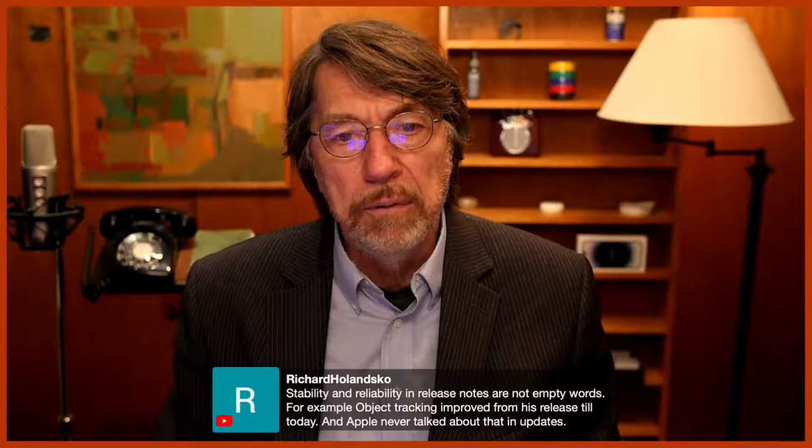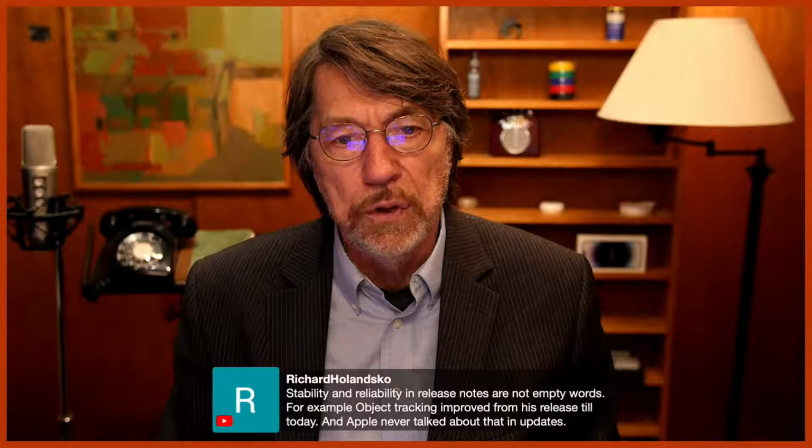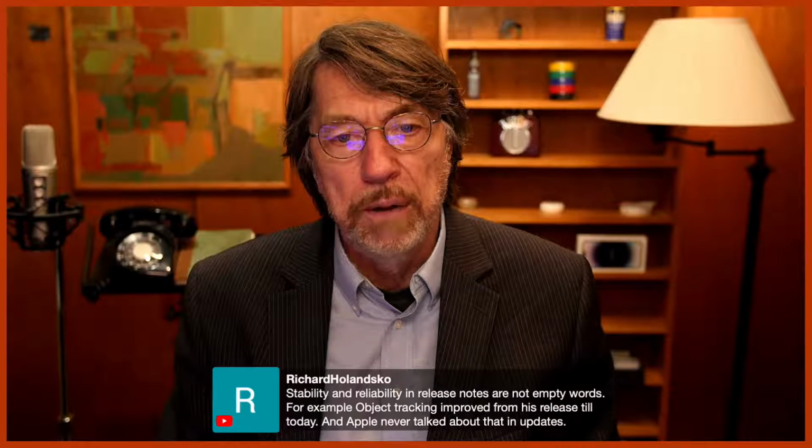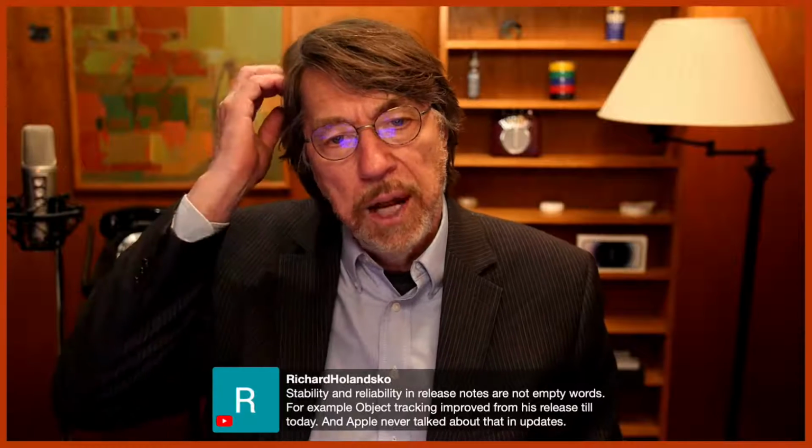Stability, reliability, and release notes are not empty words. For example, object tracking improved from this release till today. Apple never talked about it in that update. It's not empty words, but it should be there in every update. You should always have stability and reliability. That's the bottom line. Of course it's not empty words. It should always be there. That should be a top priority for any update to Final Cut Pro.